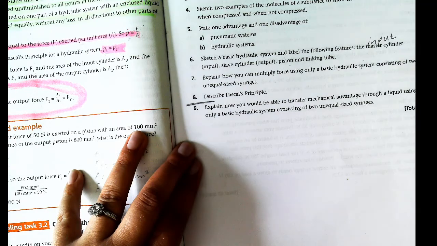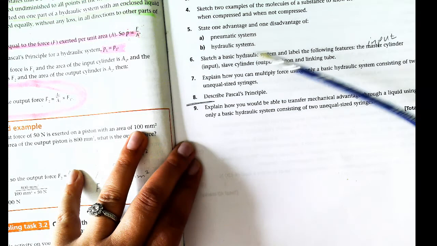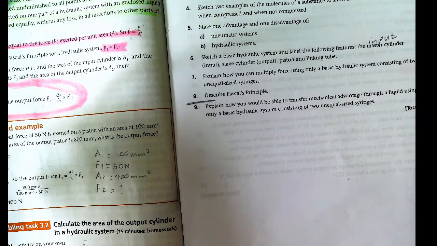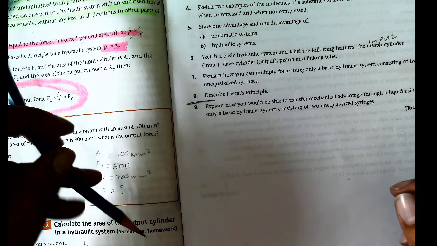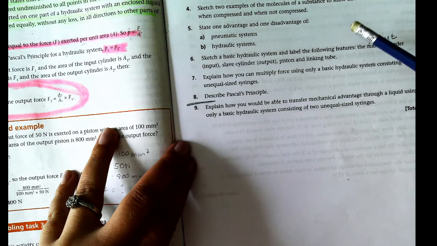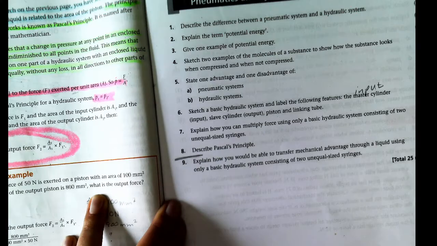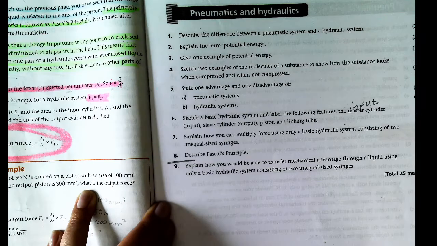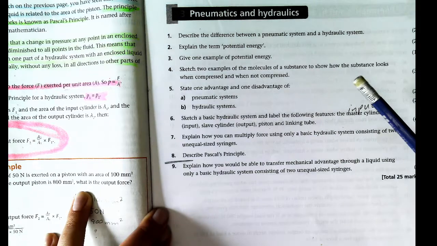Please do this activity in your workbooks, and on Friday I will give you the memo. If there are any questions, just ask me on WhatsApp, and that will guide me in terms of the video that I need to put up on Friday.